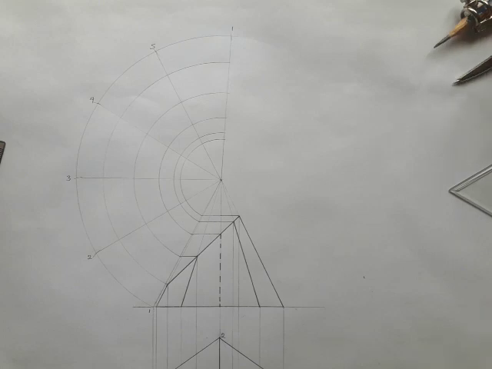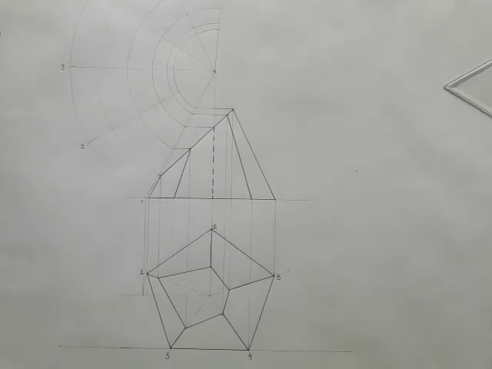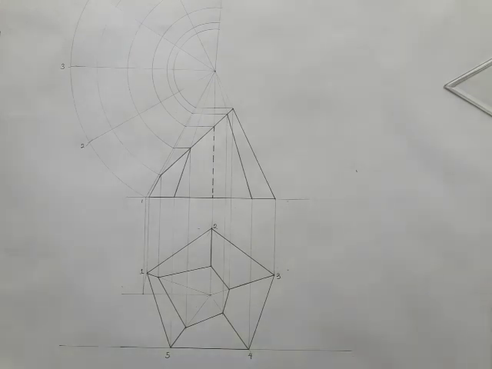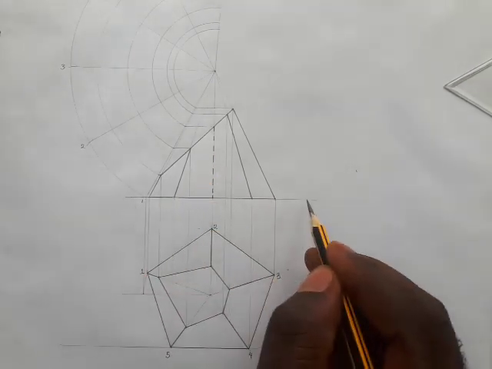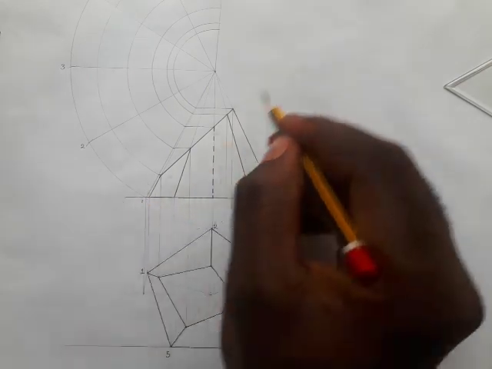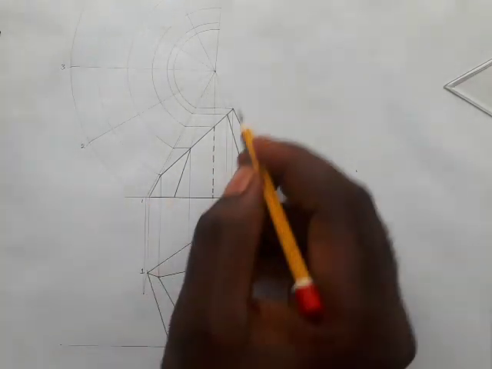Okay, so there is something I want to do here, to help you with understanding how to go about drawing the development. Now remember, this is the base, all right, and this is the sliced surface, that's the truncated.